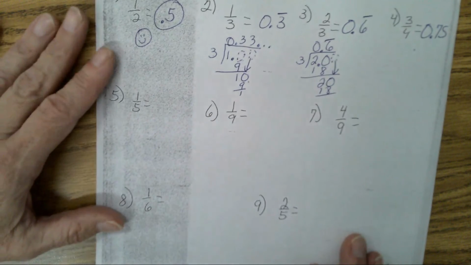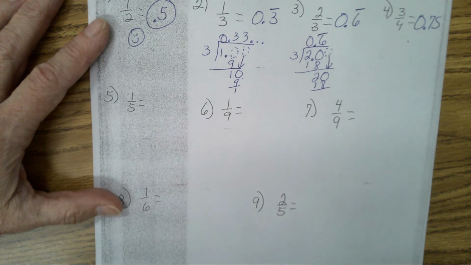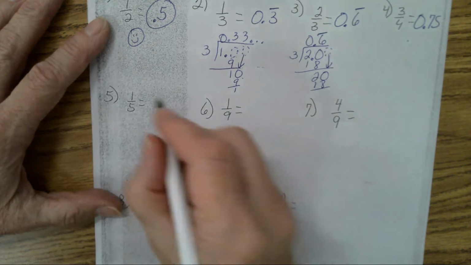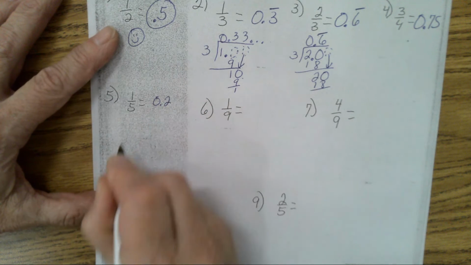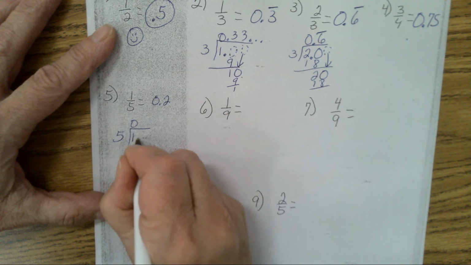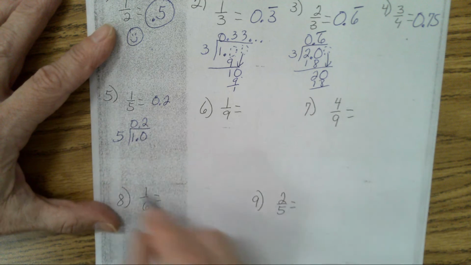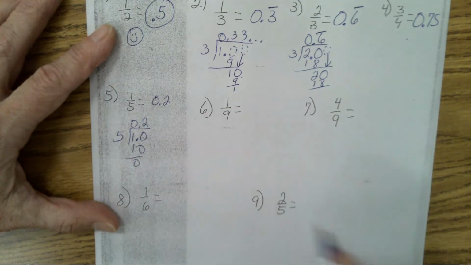Does anyone have 1/5 memorized? 0.2. Yeah, if you have 1 divided by 5, how many 5s are in a 1? 0. Add a decimal point. How many 5s are in a 10? 2. That one's easy, isn't it?